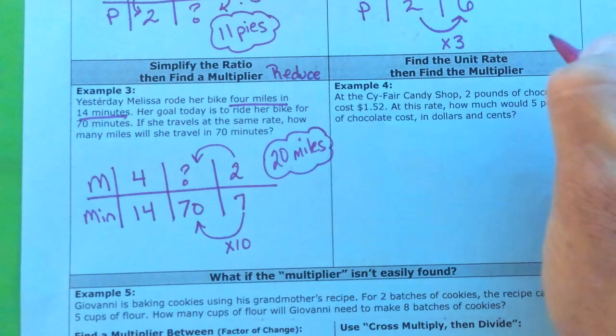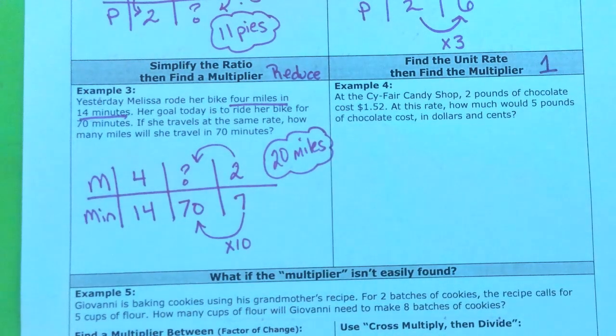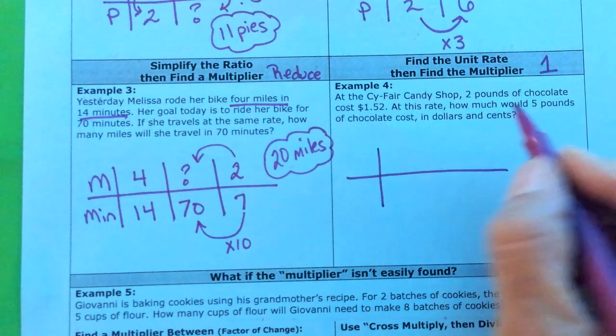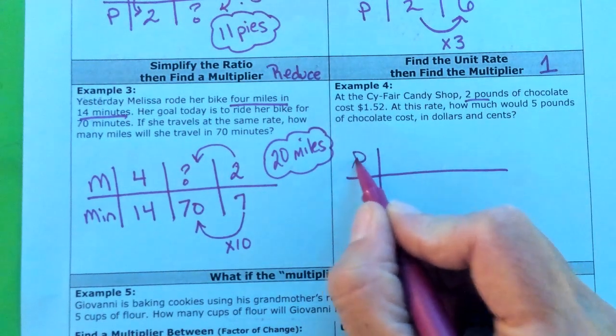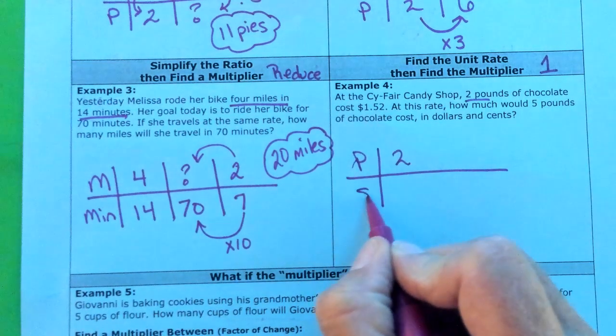The unit rate is the price of 1, or the amount for 1 unit. At the Cy-Fair candy shop, 2 pounds of chocolate cost $1.52. Ooh, I'll take some. At this rate, how much would 5 pounds of chocolate cost in dollars and cents? All right, let me set up my best friend table. 2 pounds, I'll put P for pounds. 2 cost $1.52. I'll just put a dollar sign.